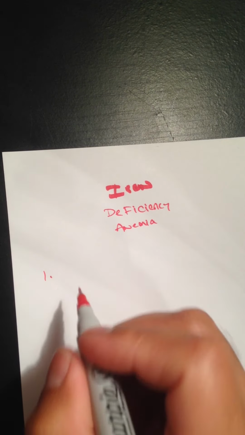This may be due to inadequate dietary intake, some type of malabsorption problem, whether maybe a patient had some type of GI surgery or maybe is suffering from some type of malabsorption syndrome. Another thing would be blood loss. And last but not least, hemolysis, depending on how you pronounce that. So let's focus on number one.